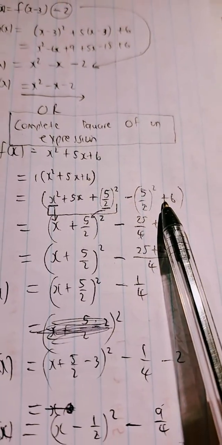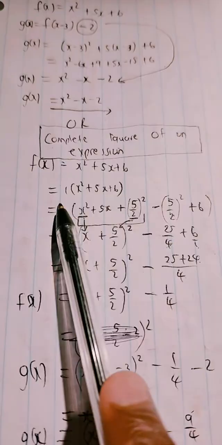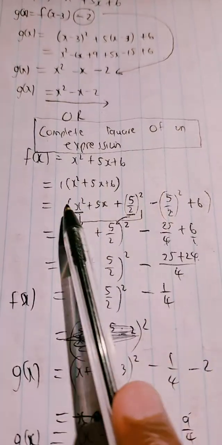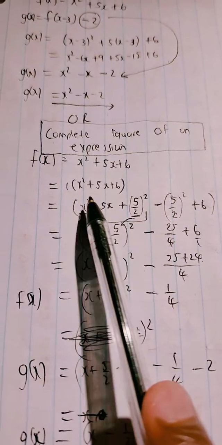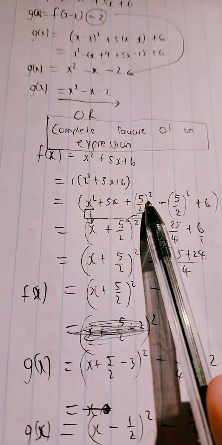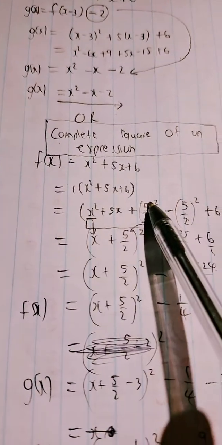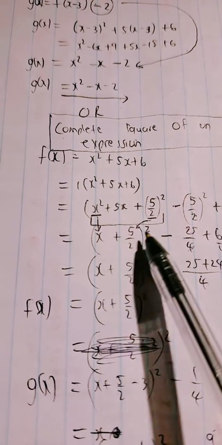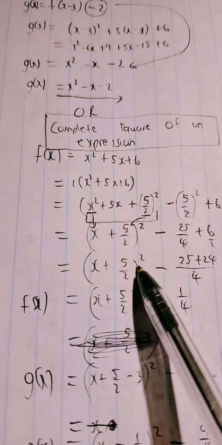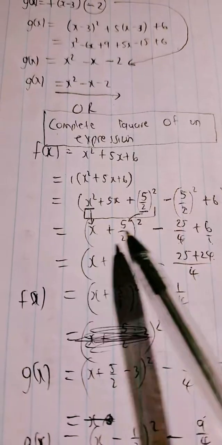And then you add the 6, which is basically the constant that was there. When you factorize, you are supposed to then factorize the perfect square trinomial x squared plus 5x plus 25 over 4. The simple basic way of doing that is you take that x, you take the 5 over 2 in the brackets, and then you simply put a bracket around it and you square it.